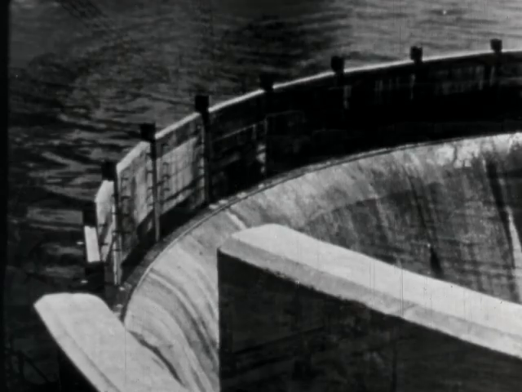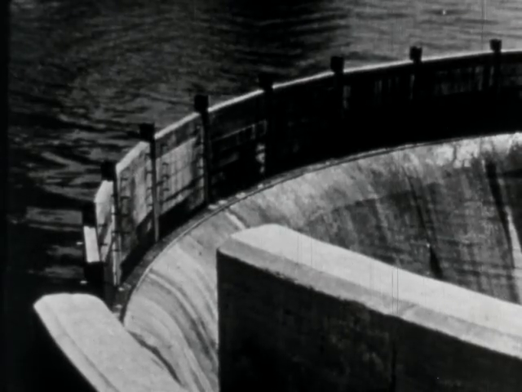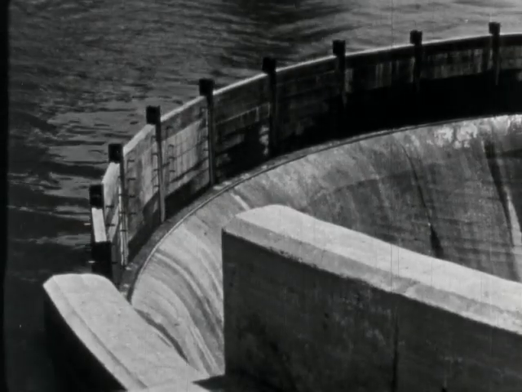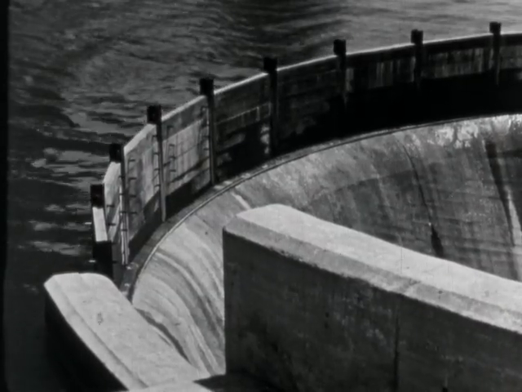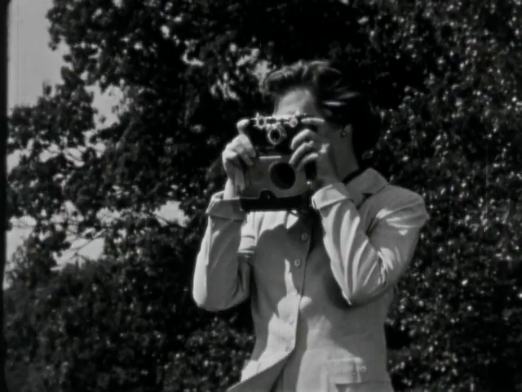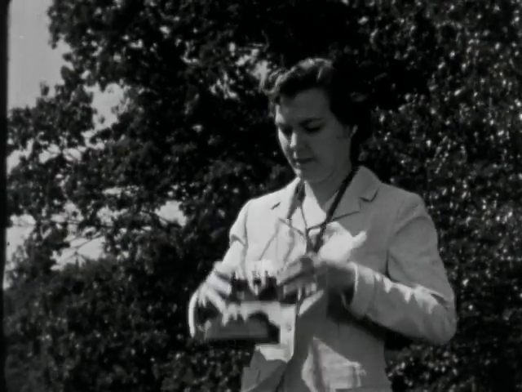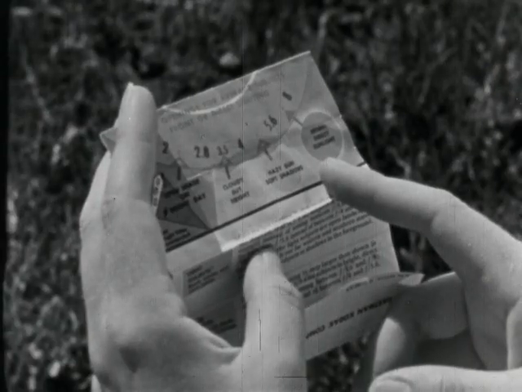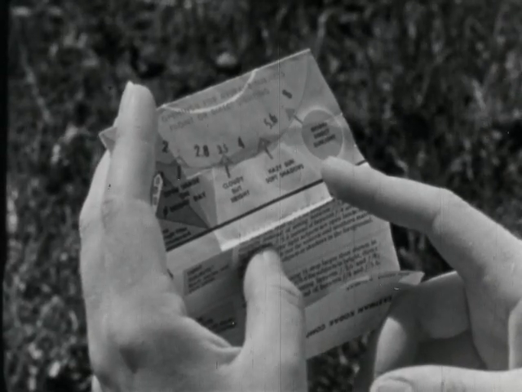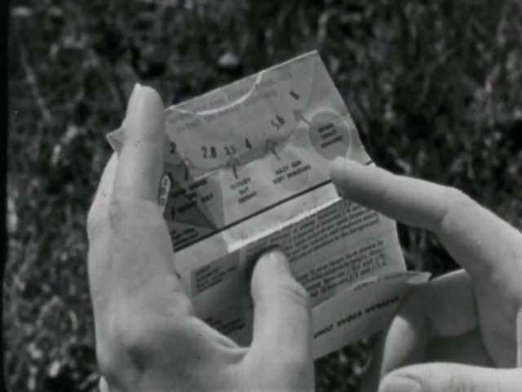Let's see how a teacher made this slide of a spillway to help her visualize a unit on the community's water supply. For outdoor colored pictures, a daylight-type film is used. With each box, there is a guide that shows the correct exposure settings for almost any conditions. The shutter speed and lens opening are read directly from the guide.